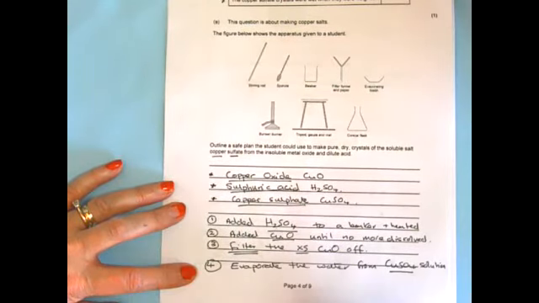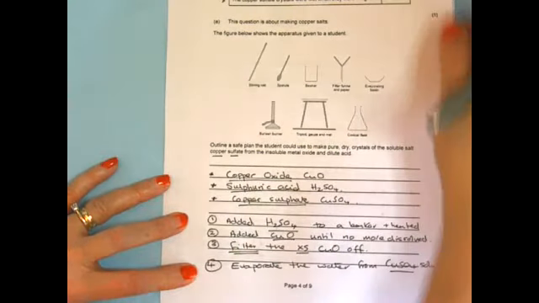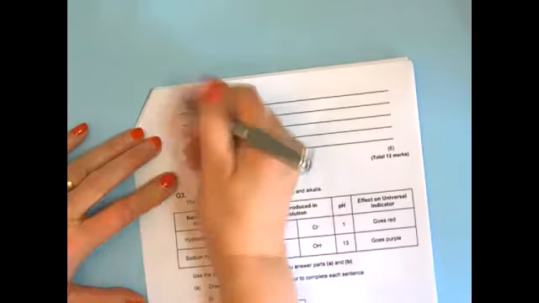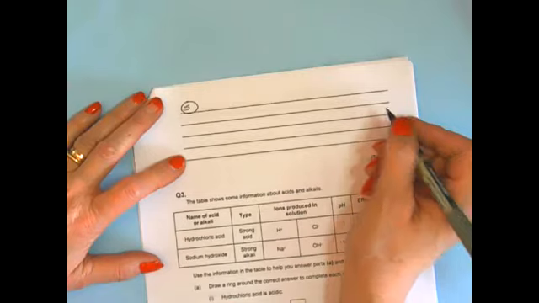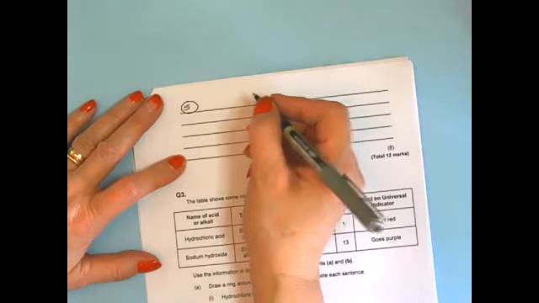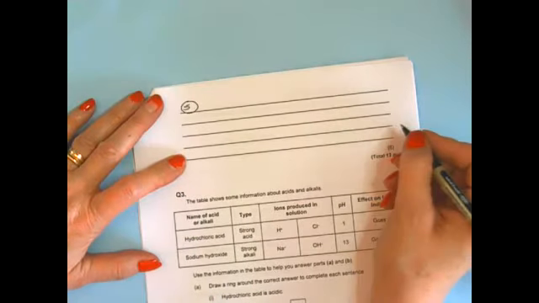So you'd evaporate the water from the copper sulfate solution, and that would form your crystals. Okay, so number 5, you could have also said you would leave the solution to crystallize slowly overnight.